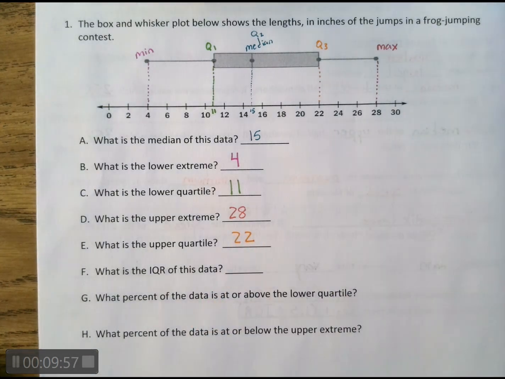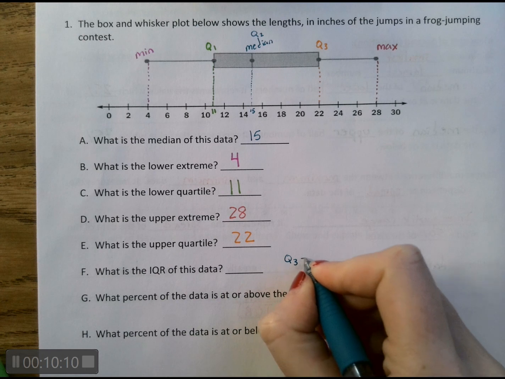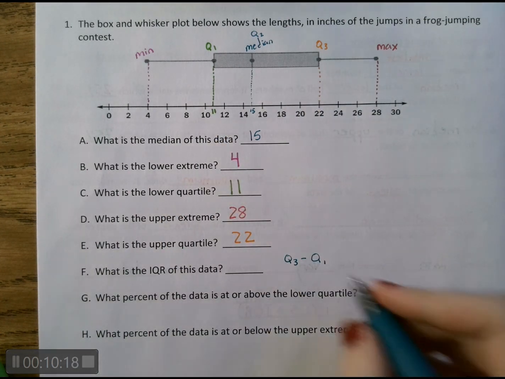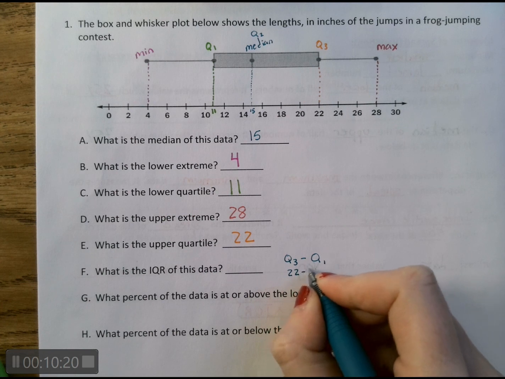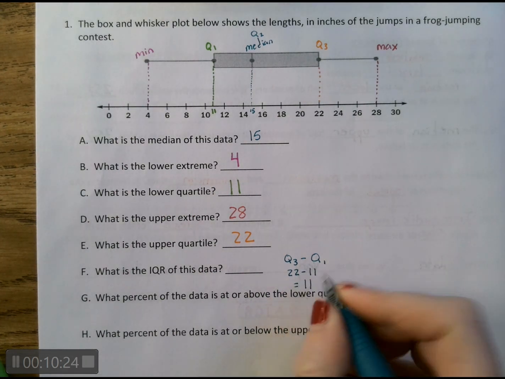So now, our IQR, our interquartile range of this data, is going to be our Q3 minus our Q1, because it's our quartile range, our largest one minus our smallest one. So that is going to be 22 minus 11, which is going to equal 11.